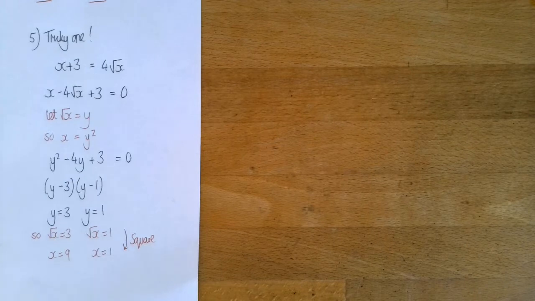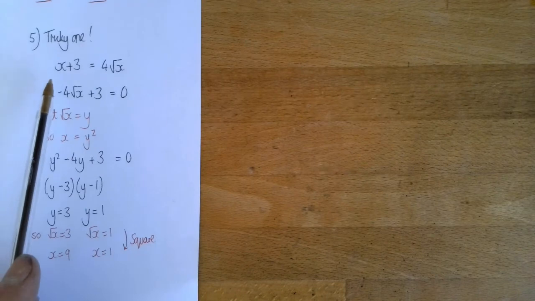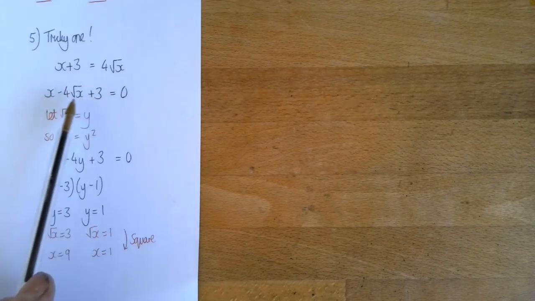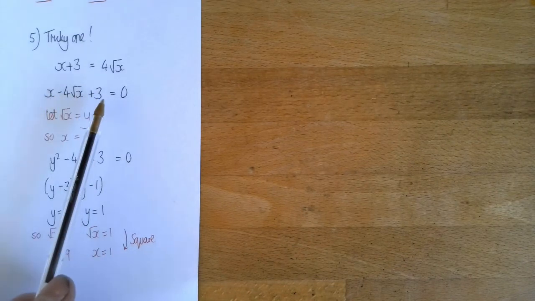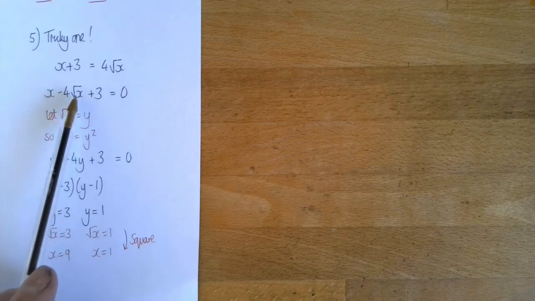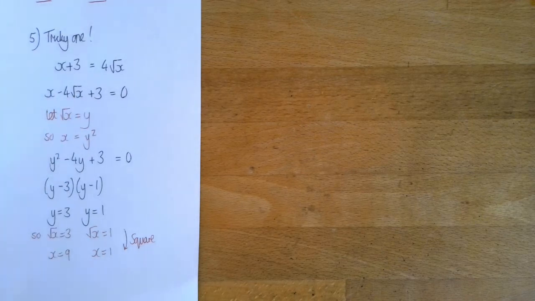But here is the very last one, which was the nastiest. I'm going to show you how I did it. So I rearranged it like this, because this is descending powers of x, isn't it? This is x to the power of 1, this is x to the power of a half. So that's the same pattern as the others.